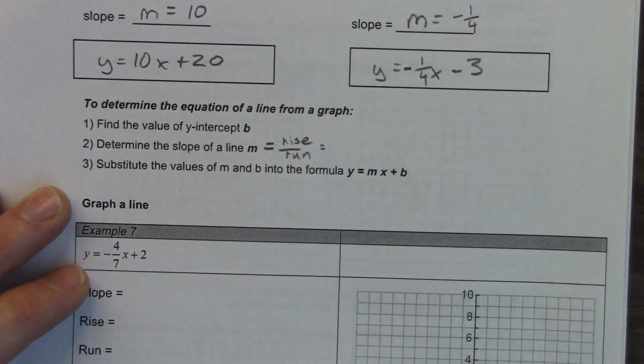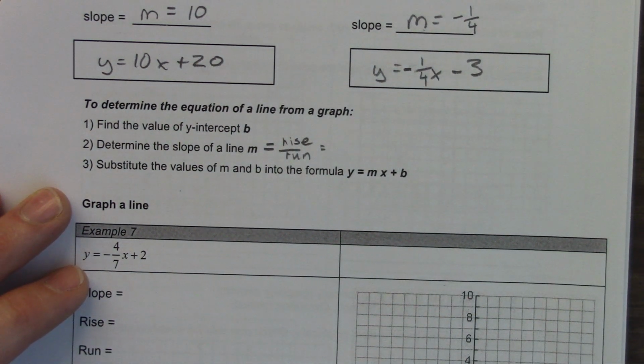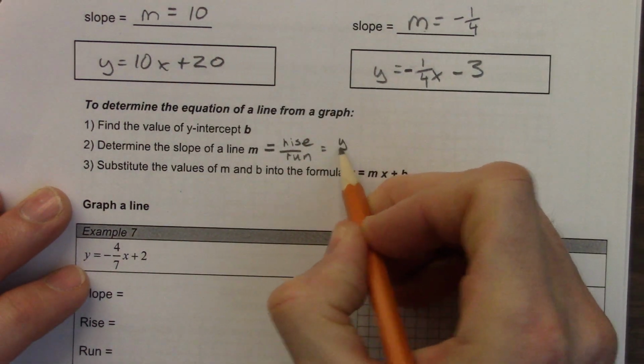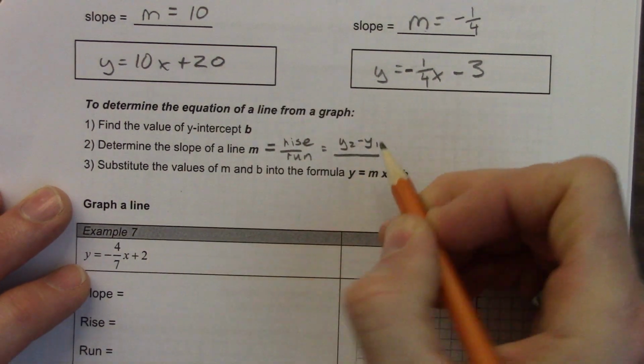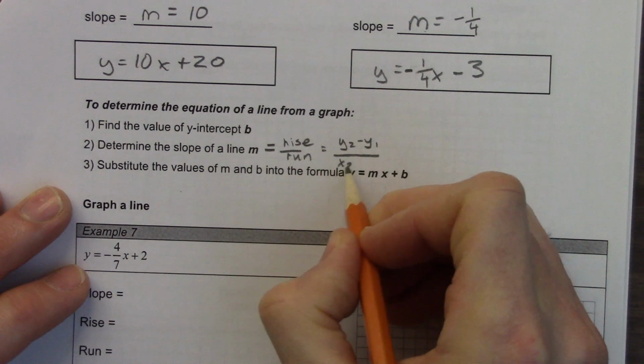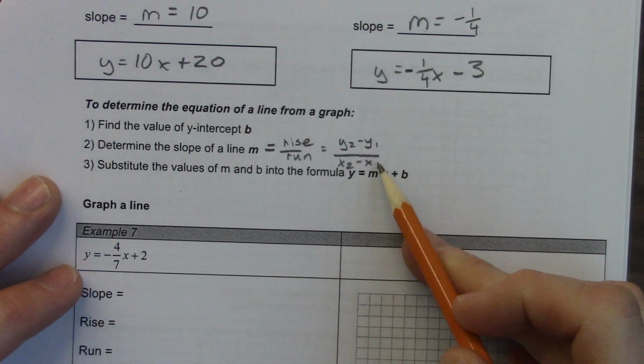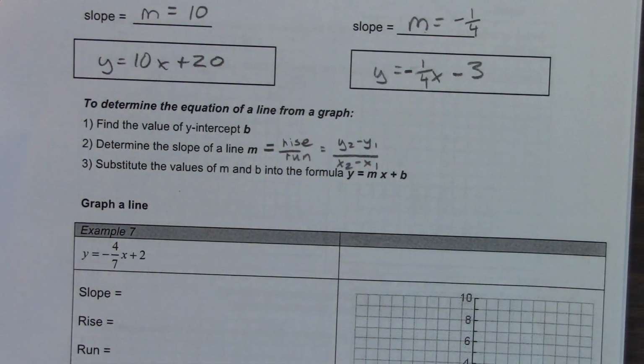Okay, what's the formula for rise over run, Lucas? Y2 minus y1 over x2 minus x1. Good. Okay, and then how do we know what y2 is and y1 and x2 and x1? How do we know what those are, Alan? Yeah, not on the graph, but on the line. On the line on the graph. Yeah.